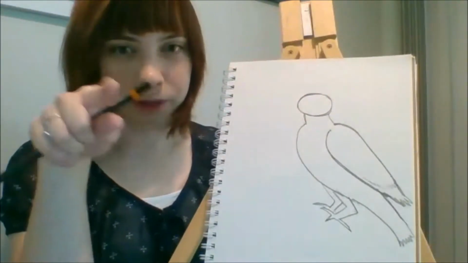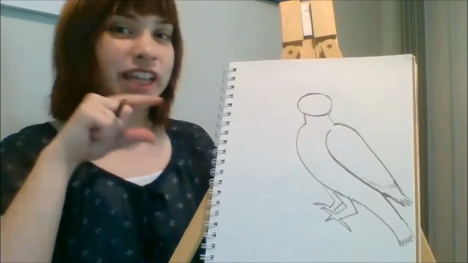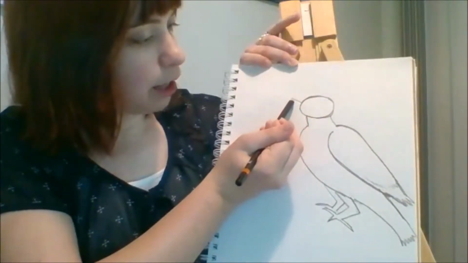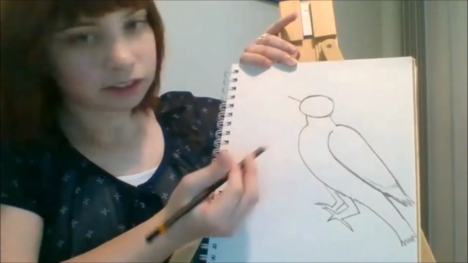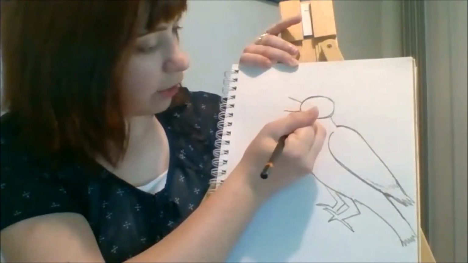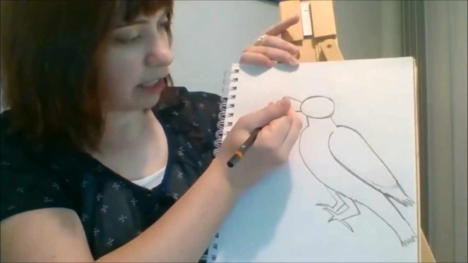But I'm going to give you guys a bit of a challenge today. I want us to try to draw a bird that has a berry in its beak. So we're going to do one line going up like this, and then one line kind of straight out like this. Then we're going to make little triangles.